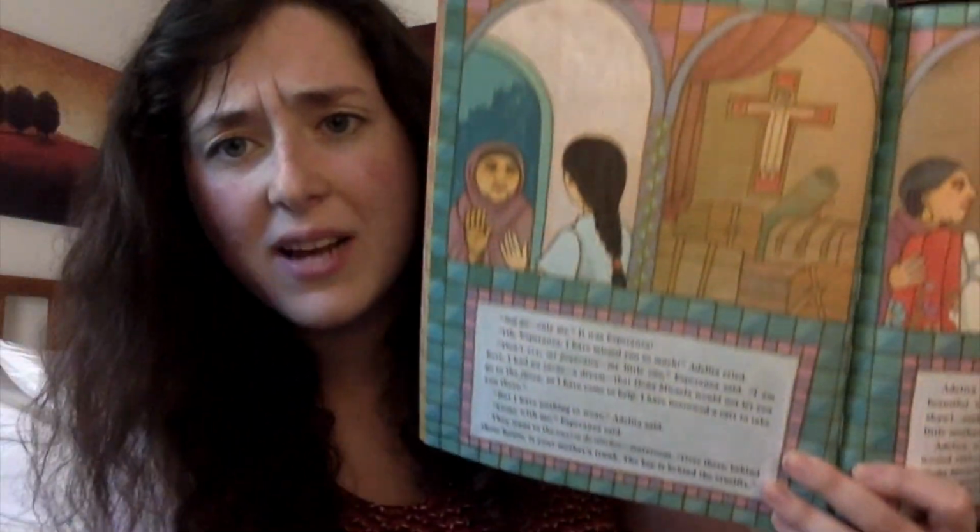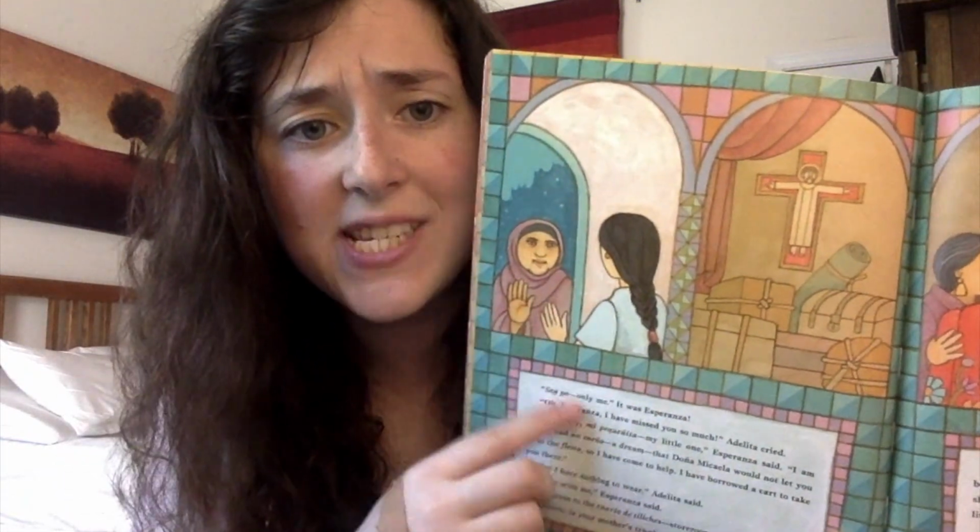Whew, what a good book. Okay, now I've got a few questions that are going to help us take a deeper look into some of the events that we just read about. So when Esperanza first showed up, remember she was the mysterious knock at the door. How did Esperanza know that Adelita needed help? What did she say?